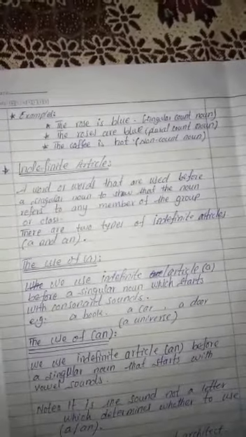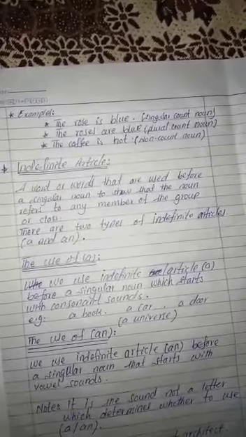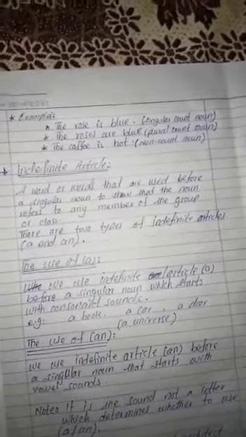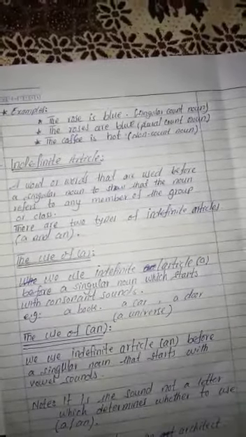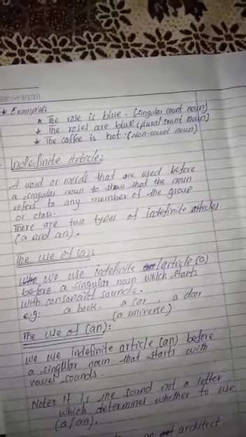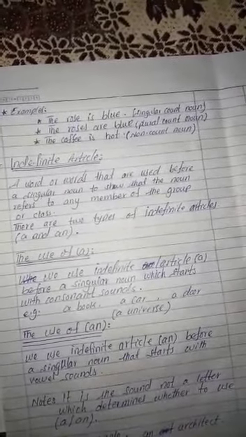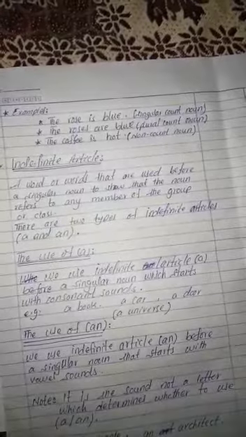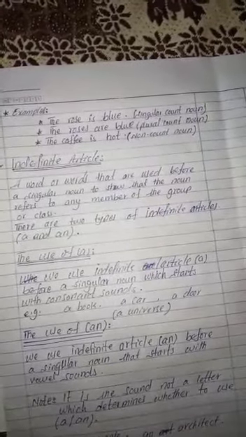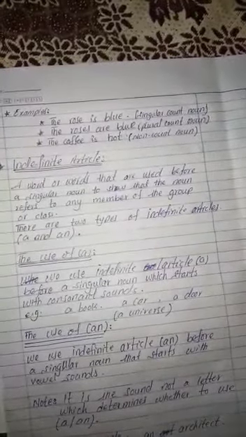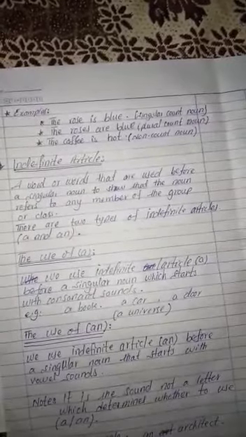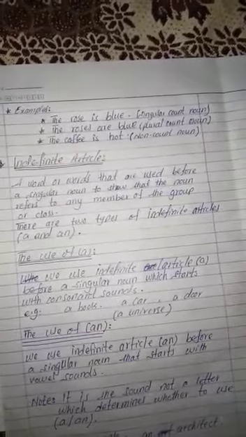The second example is "The roses are blue." If you see, we have the plural noun roses, so it is followed by the plural verb are. And the roses are already specified. We know about the roses because the roses are blue, so they are known. Since they are known, we use the definite article the before roses.